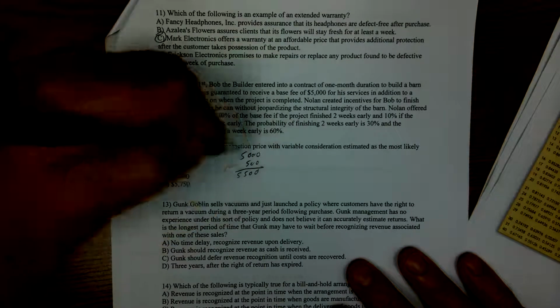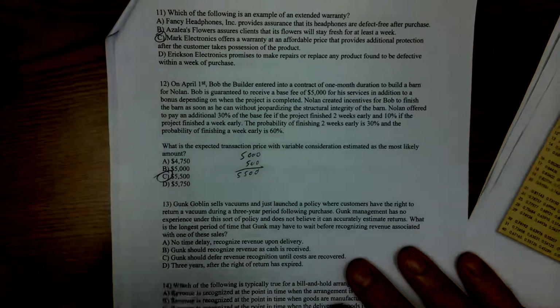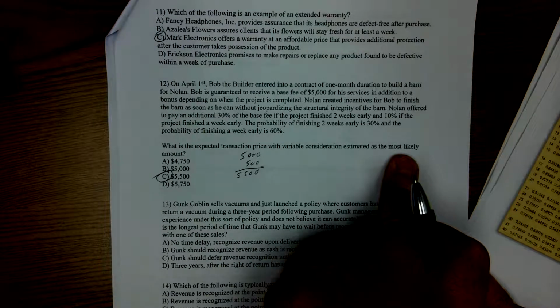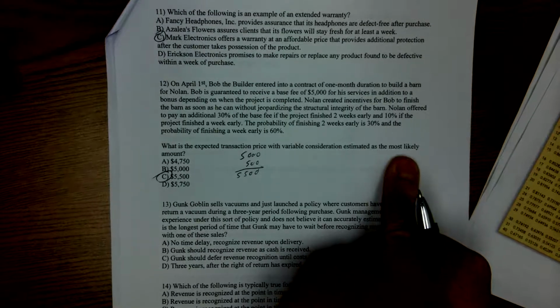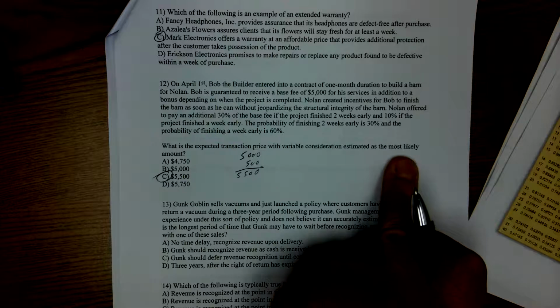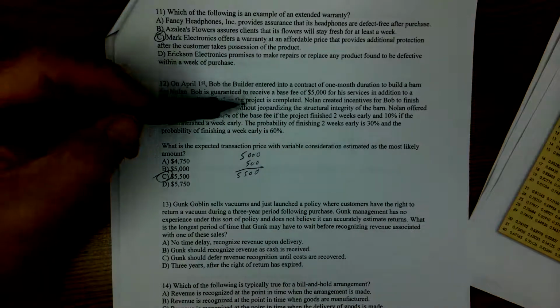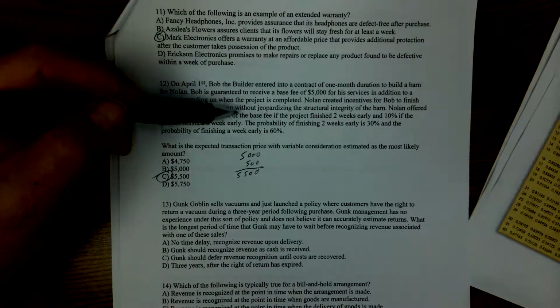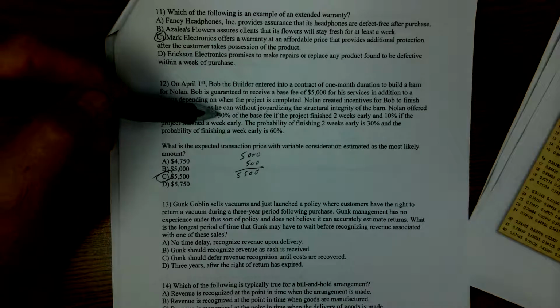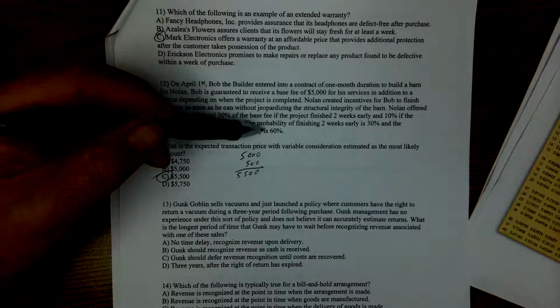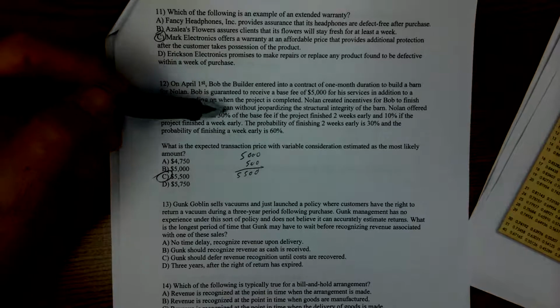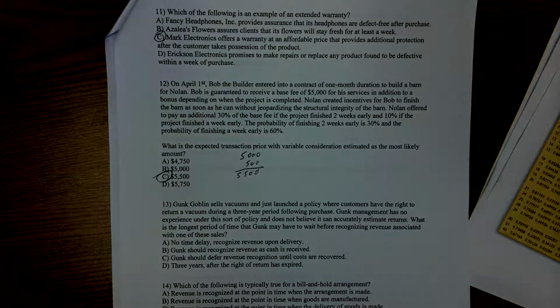So 5,500 on that one. Notice this most likely is different than the expected value that we did on the other exam. The expected value, we would take 30% times 10%, which would be 3%, and 60% times 10%, which would be 6%. So we would add 9% using the expected value method, but this is the most likely amount.